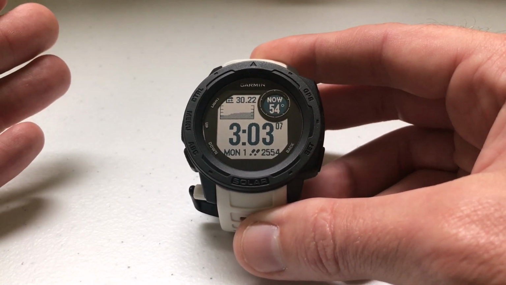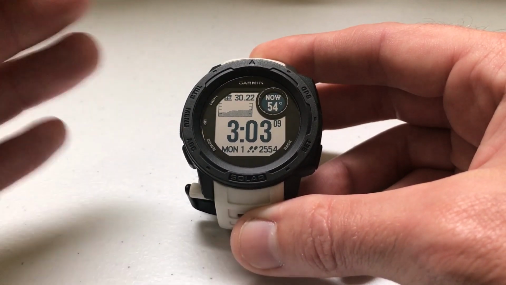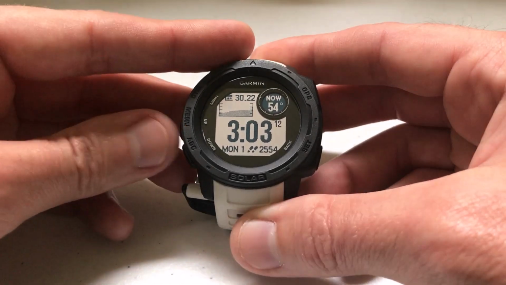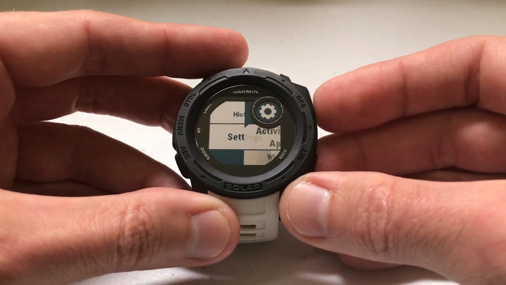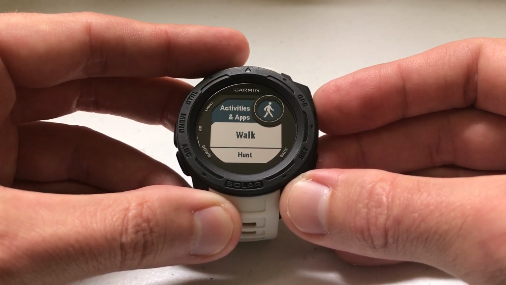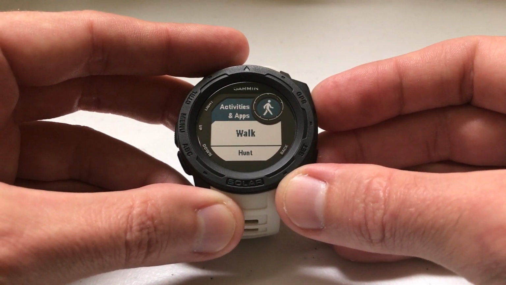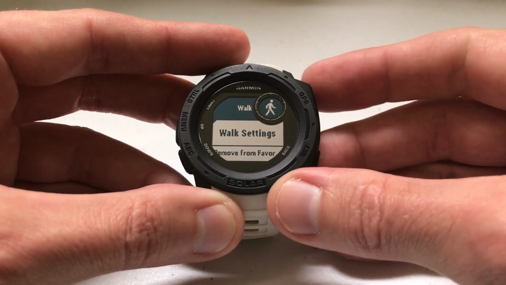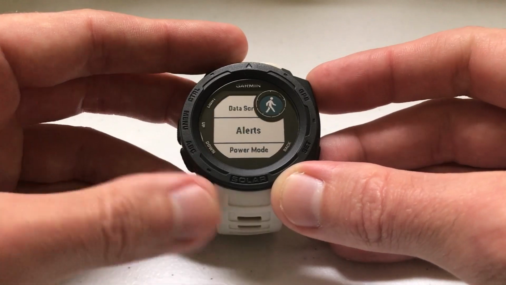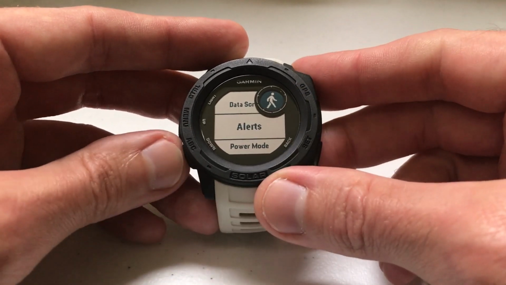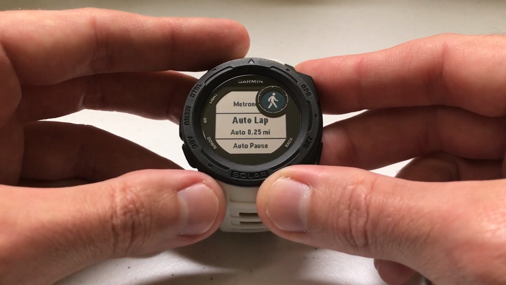I did a detailed video a while back about how to use the auto lap feature. I'm just gonna show you how to get to the alert. So if you press and hold the menu button, you'll go down to settings, you'll choose settings, you'll choose activities and apps, and then you'll choose the given activity that you have the auto lap feature turned on for. Once you've chosen that activity, you'll press the settings button, and then you're going to arrow down. Now it's not under alerts, but instead it's under auto lap.